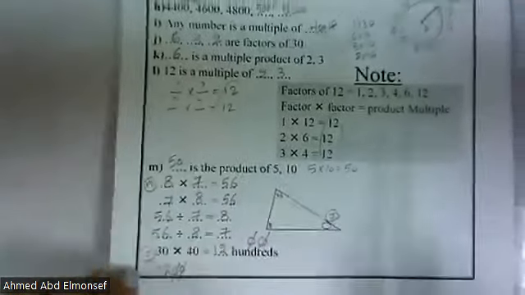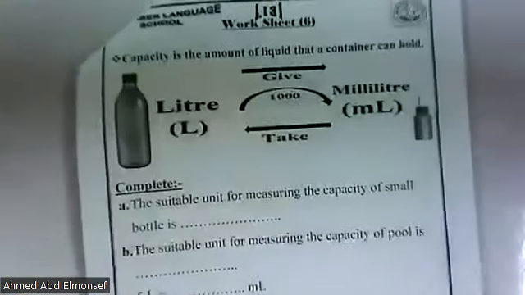اشطر ولاد دول ولا ايه؟ برافو. تمام. طيب.